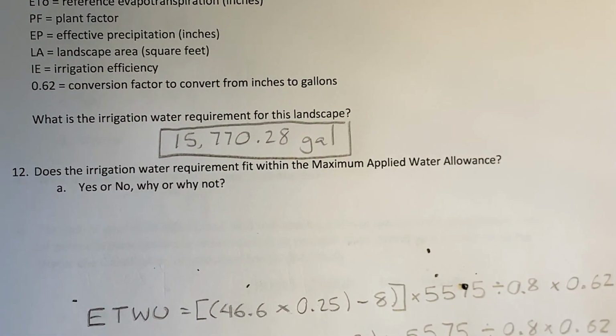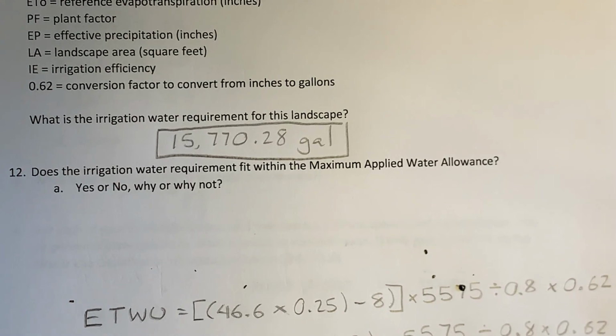Does the irrigation water requirement fit within the maximum applied water allowance? Yes or no? Why or why not?